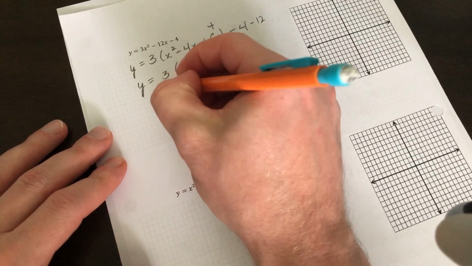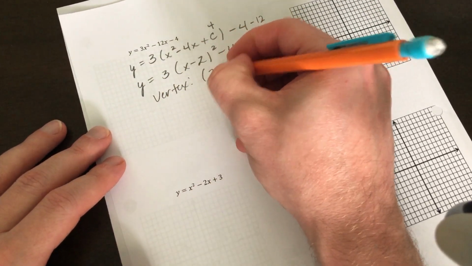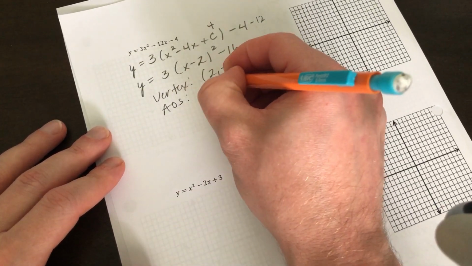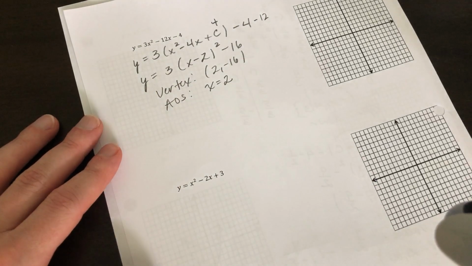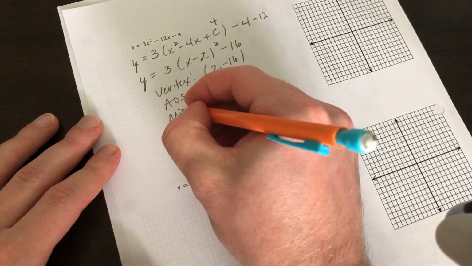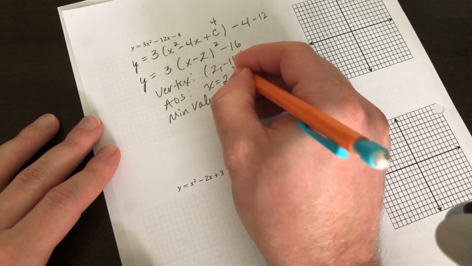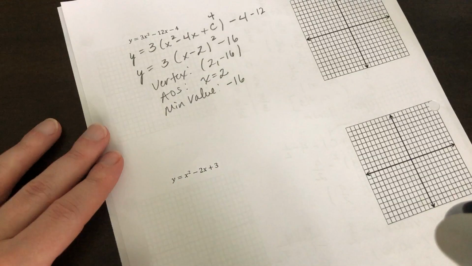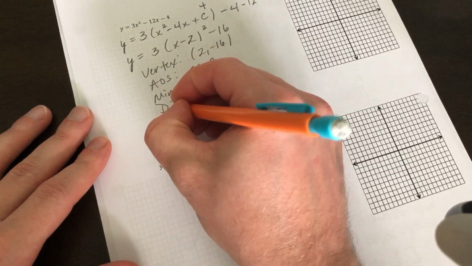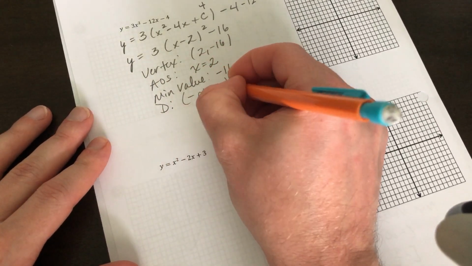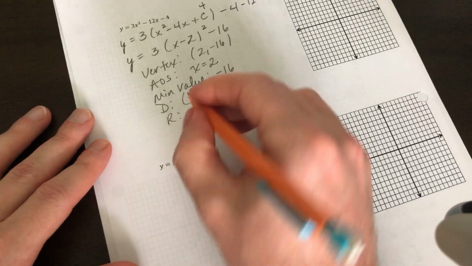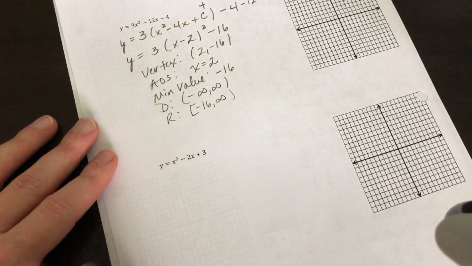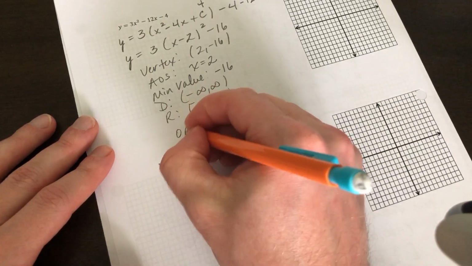Okay, so your vertex is at the point 2, -16. Your axis of symmetry is x is equal to 2. Since it opens up, we're going to have a min value. Your min value is going to be -16. What else? We're going to do domain. It's always -infinity to +infinity. Your range, since it's a min value, it's going to be -16 to infinity. And it's going to open up.